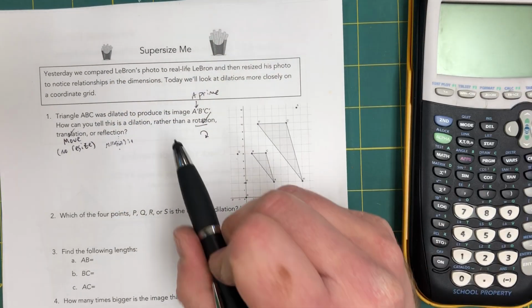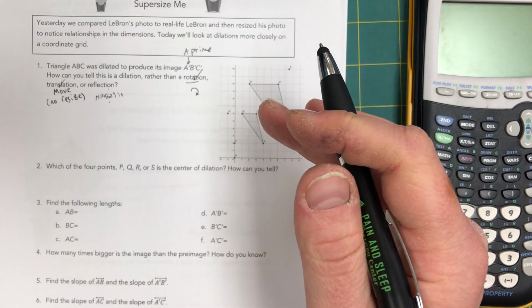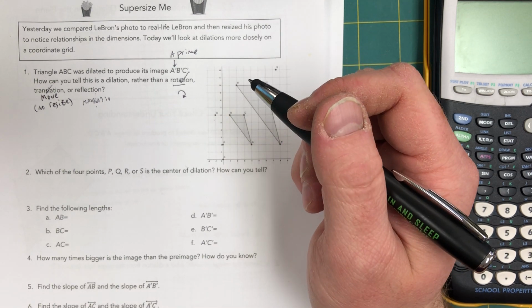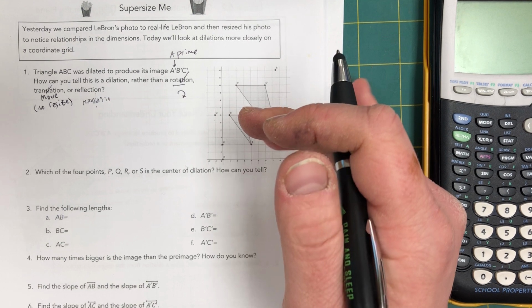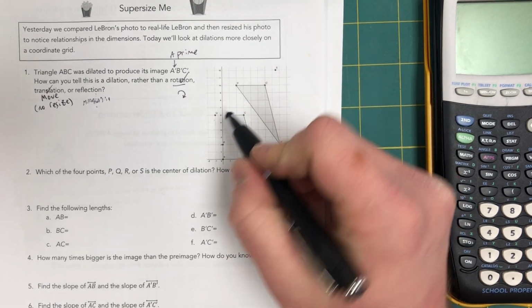Okay, so it's pretty clearly not any of those, but how do we know it's a dilation? Well, dilations, the first thing they do is they follow a scale factor.